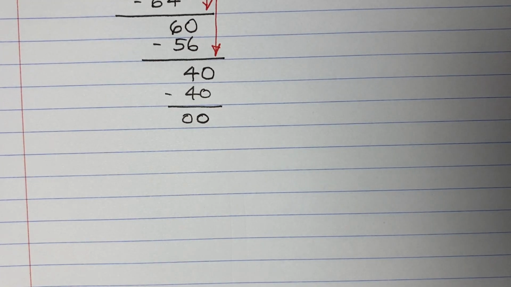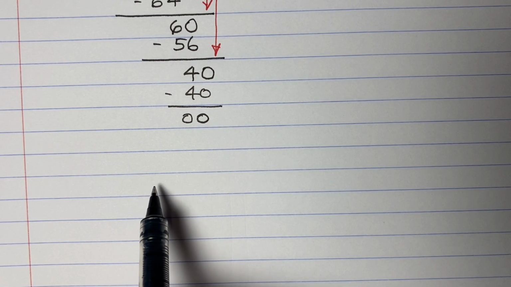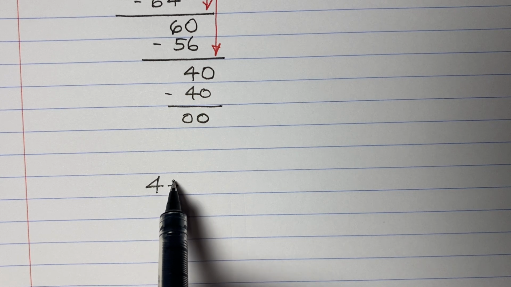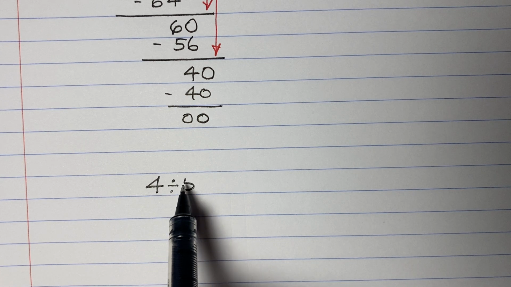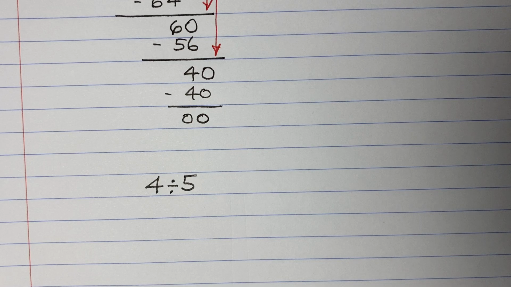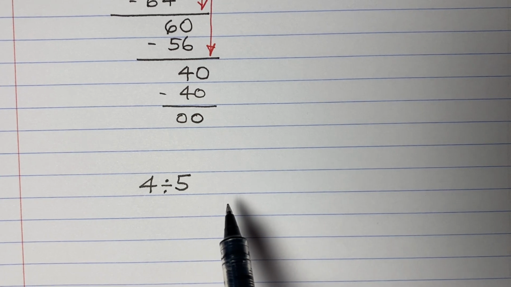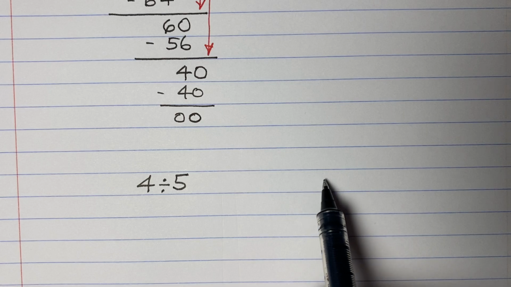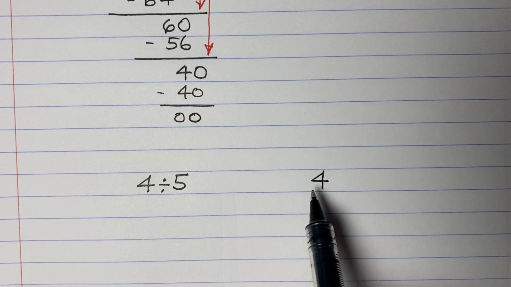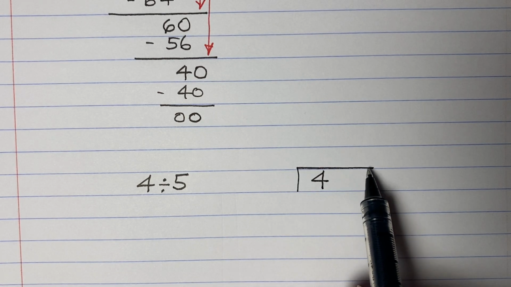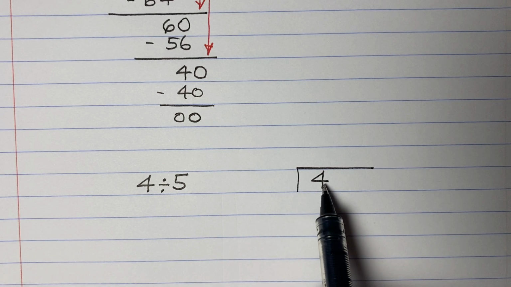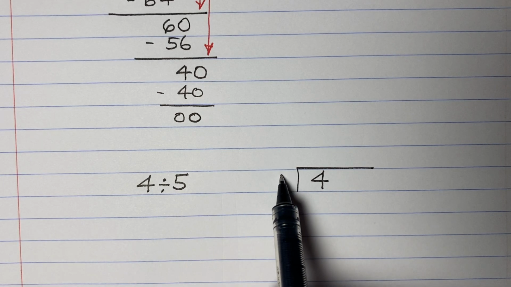Now dividing a number, say 4 divided by 5. One of the mistakes that students make is they always try to put a bigger number in before the smaller number. No, I'm dividing 4 by 5. The first number goes inside the bus stop and the second number outside.